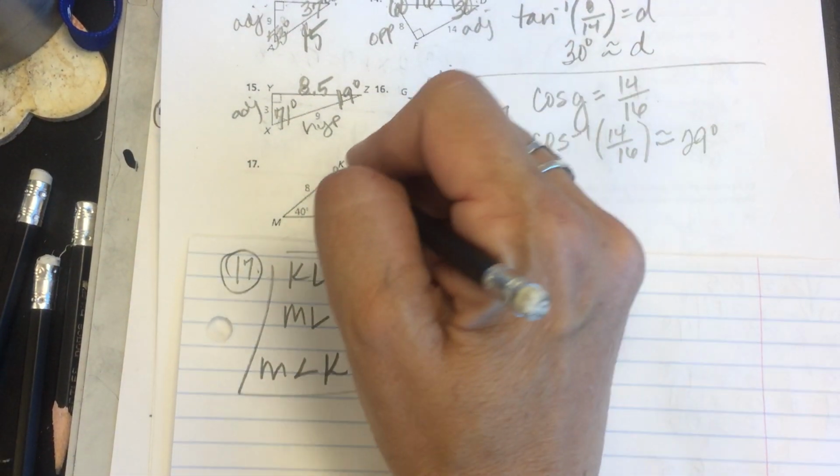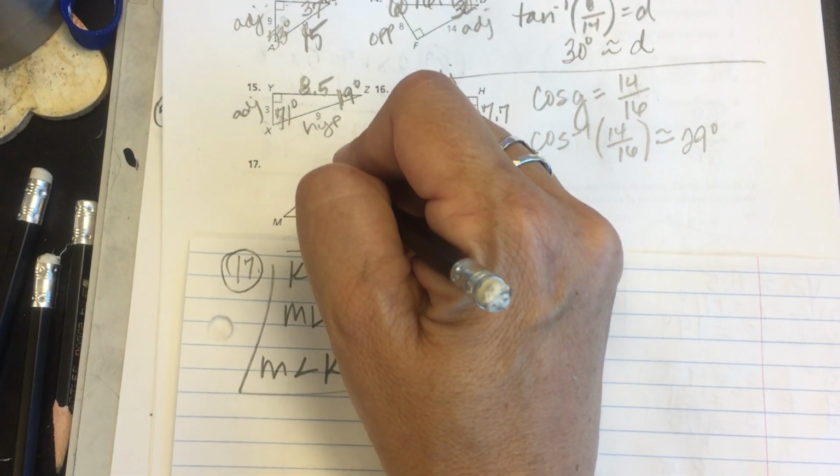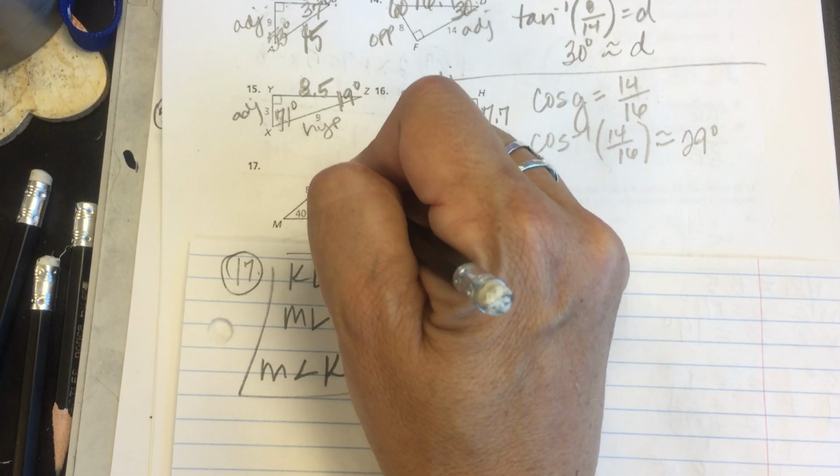Now, how do I go find these side lengths? Well, now I've got to put some letters there. Let me put a little k right here, just because it's side KL.